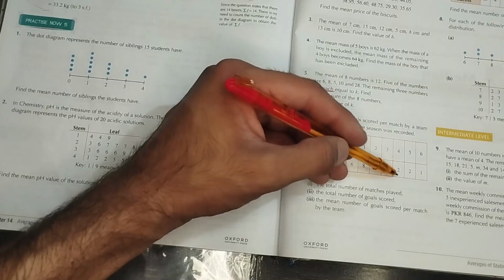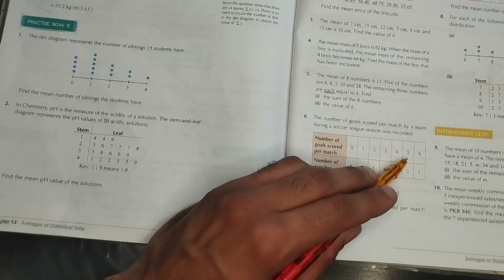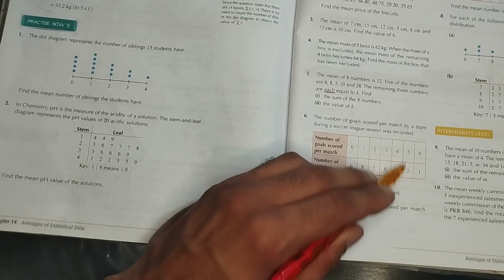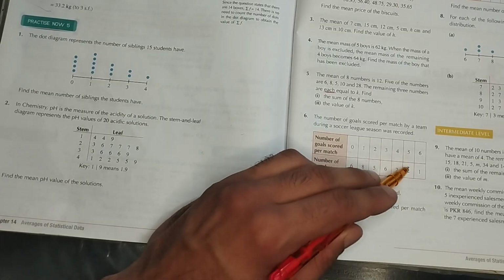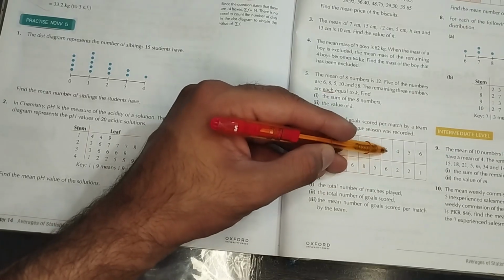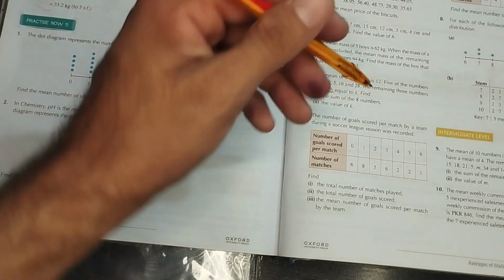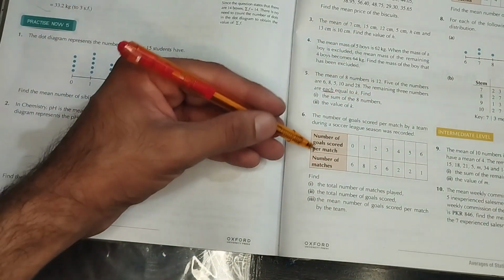Let's just take this one as an example. We had 2 matches in which they got 5 goals, right? So in total, they got 10 goals from here. Then they got a total of 8 goals from here. 6 matches in which they got 3 goals, so 6 multiplied by 3 is 18. Total of 18 goals from here. That's how you simply read a table. I'm just telling you how to read a table right now.